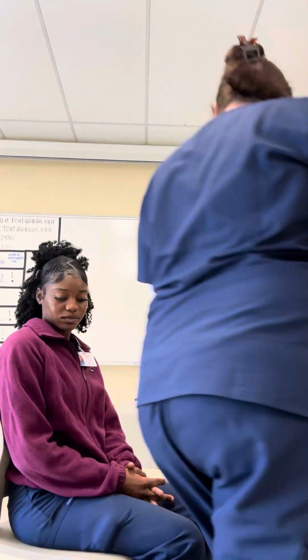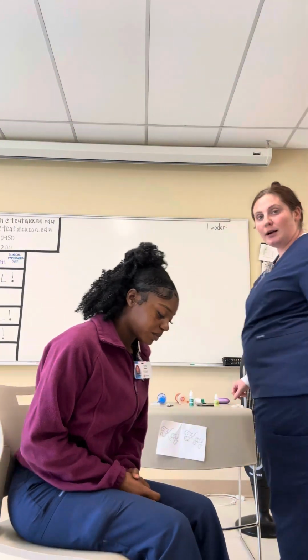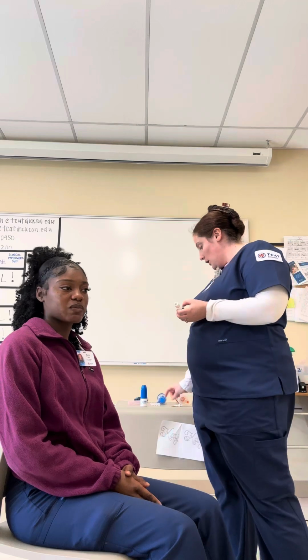So our first is going to be the eye drops. There are multiple ways that you can put medications into the eye. You can do a cream or you can do the drops. Today we are going to be doing the drops.